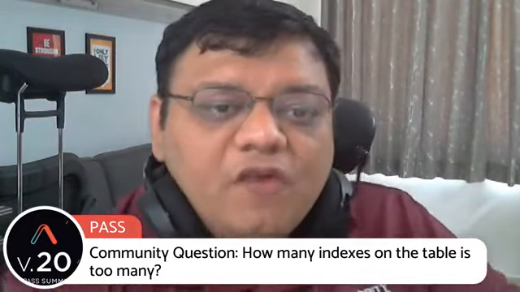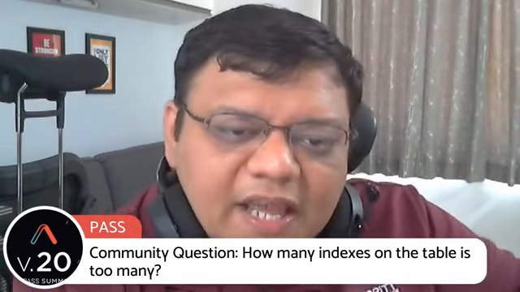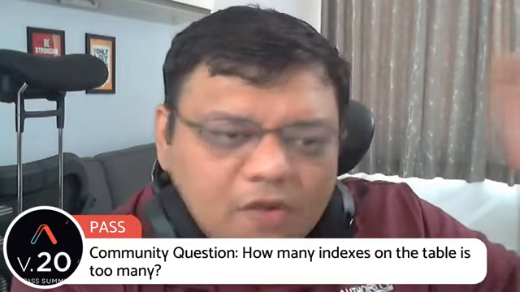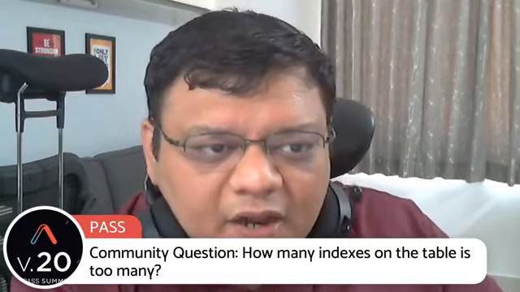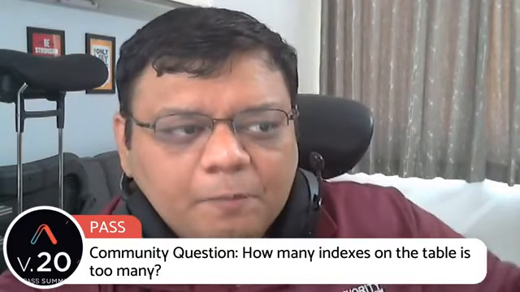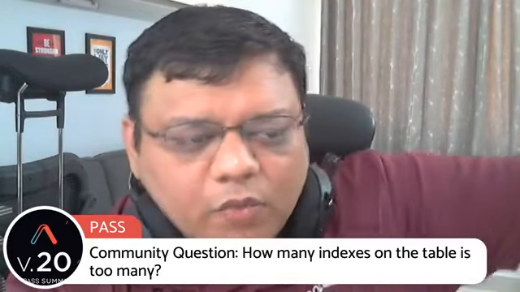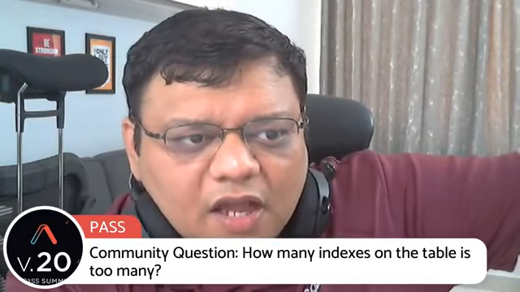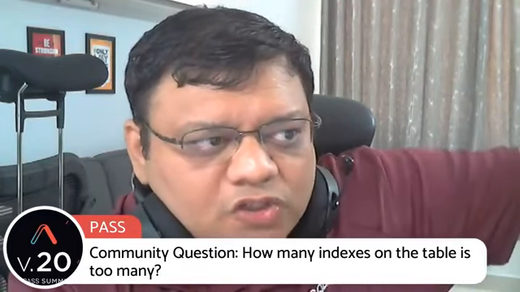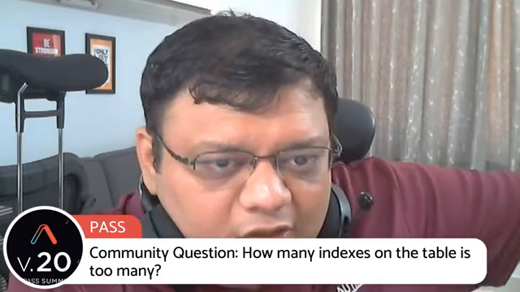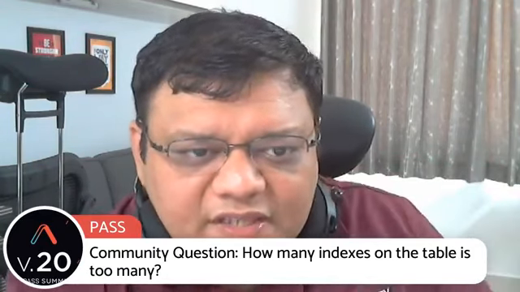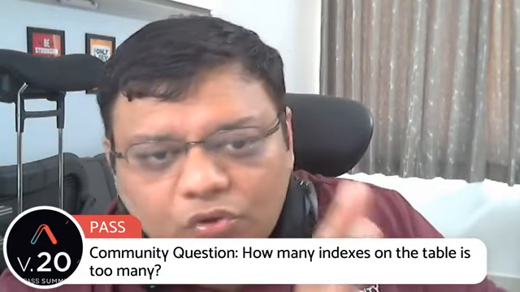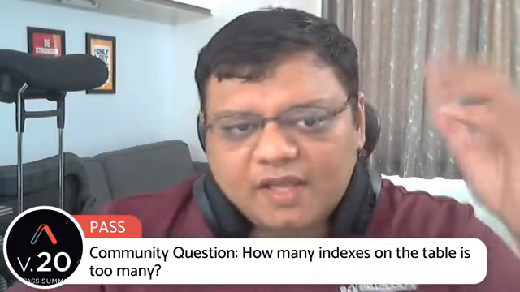Once you cross the limit of 5 or 6, go ahead, create as many indexes as you want, because anyway, it doesn't matter now. The performance of that particular table and all the queries using that table is now gone. It's flushed. So once you cross more than 5 or 6, I consider that too many indexes. So yeah, there you go, answer.